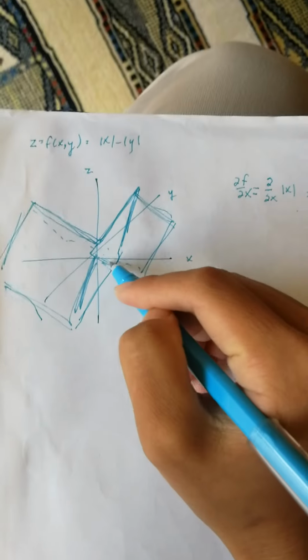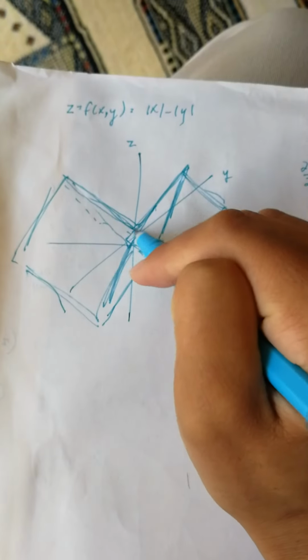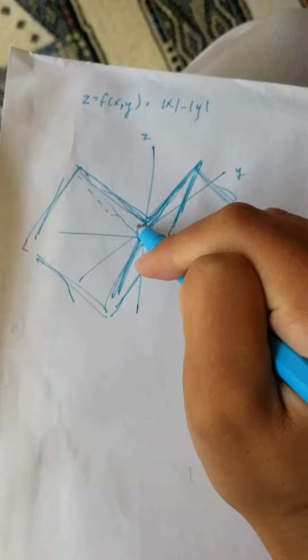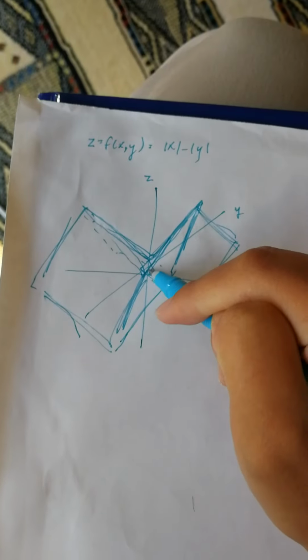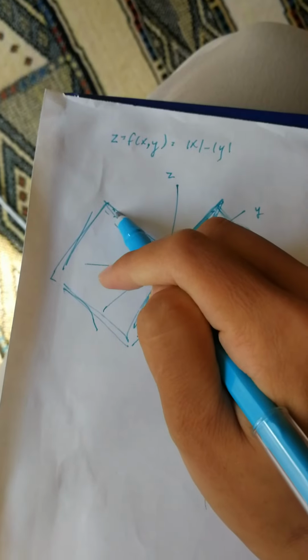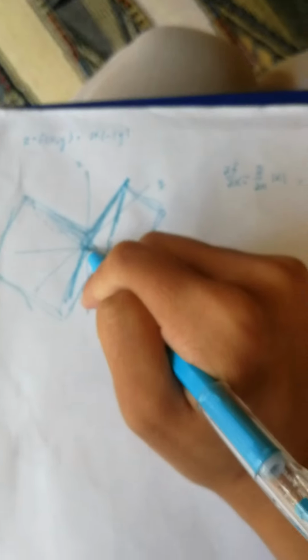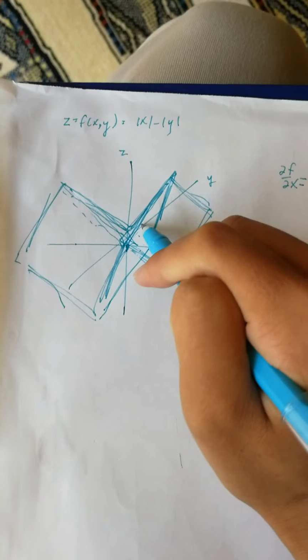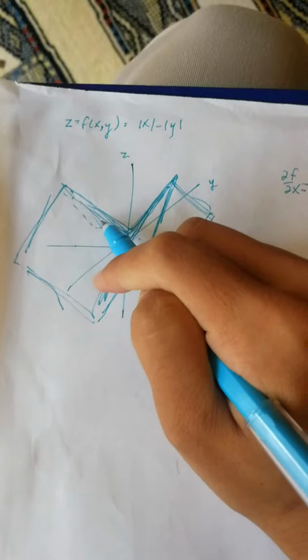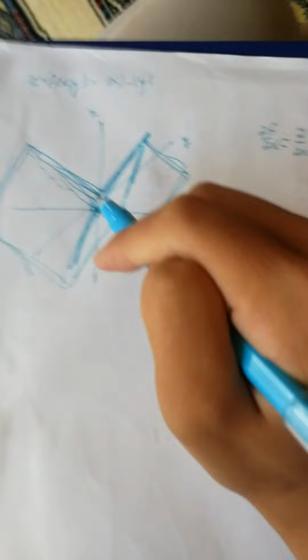When x is greater than 0, the function is here, and it's got a slope of 1. But when x is less than 0, it's got a slope of negative 1, or a partial derivative of negative 1. And when x equals 0, is partial f partial x equal to 1, or is it equal to negative 1? So it's not continuous.